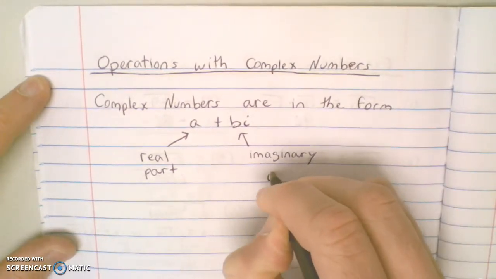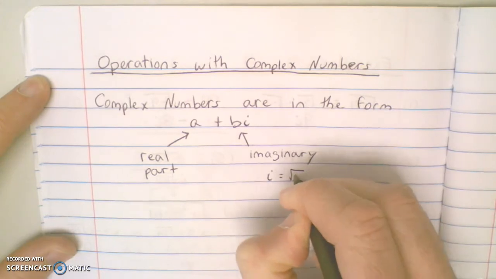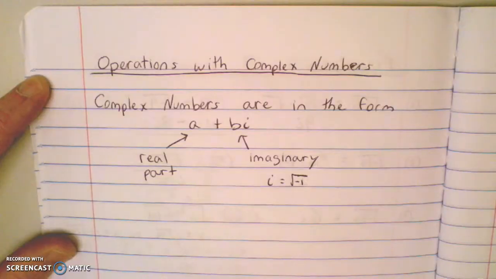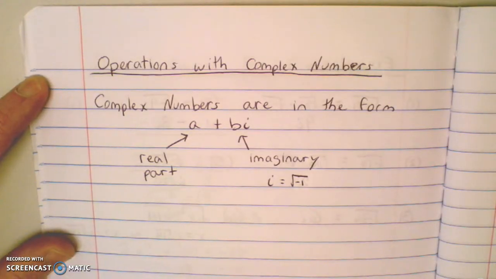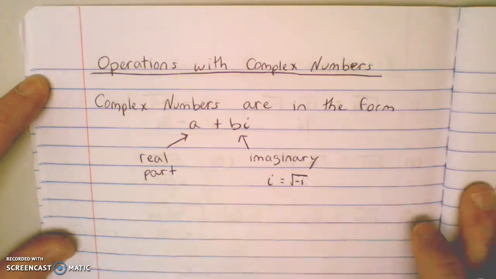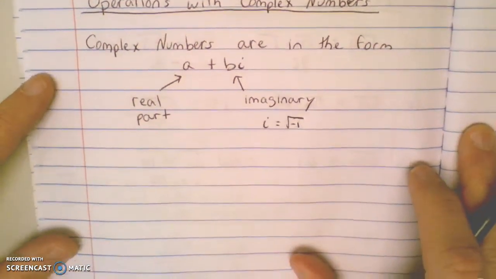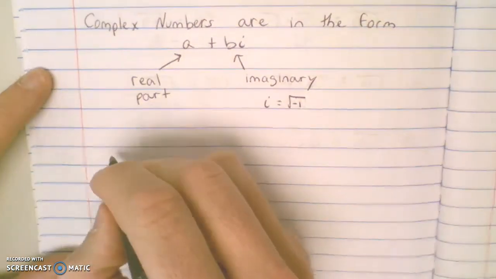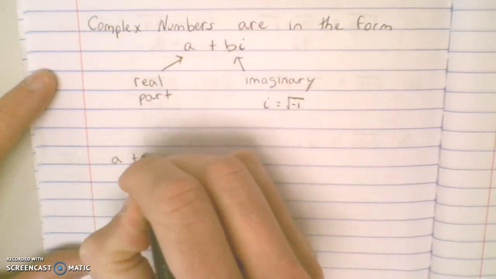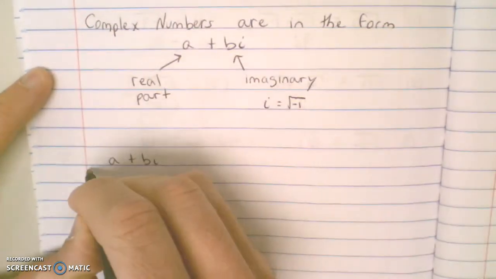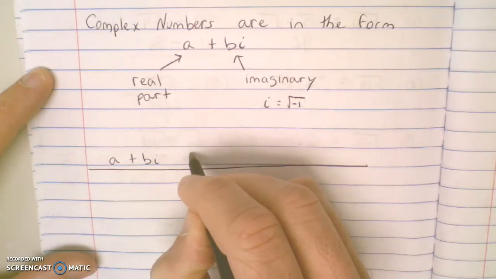And then remember, the i stands for the square root of -1. So if I gave you some complex numbers, you should be able to break them up into the real and complex part.